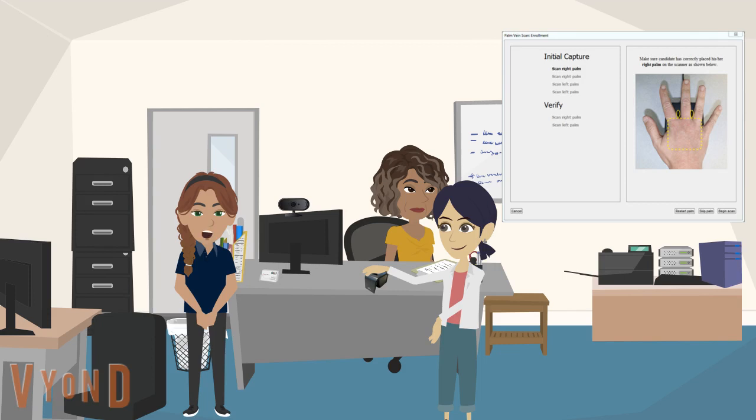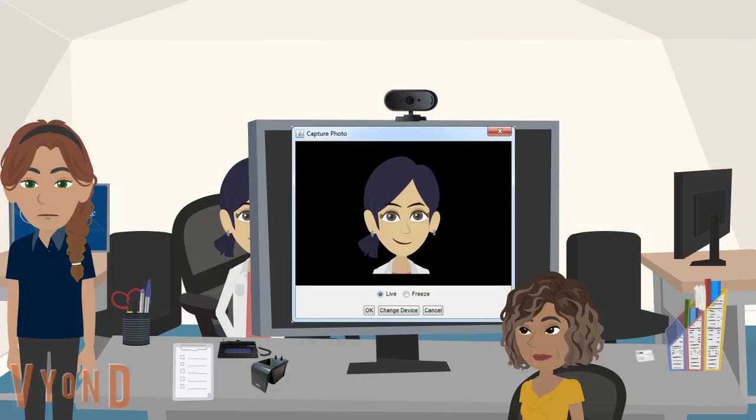After the signature, we will capture the palm vein scan. The candidate will lift and lower their hand 4 times for the capture and twice for the verification process. The next step is a photograph. The proctor computer is set up with a webcam that you will use to take the tester's picture. Make sure the candidate is sitting very close to the camera with limited background showing.